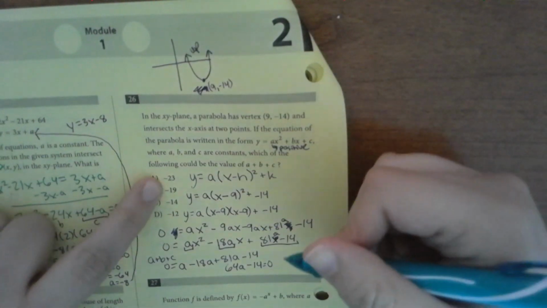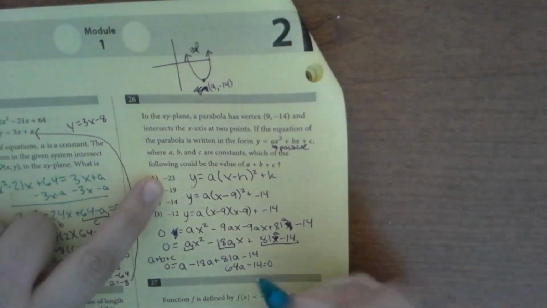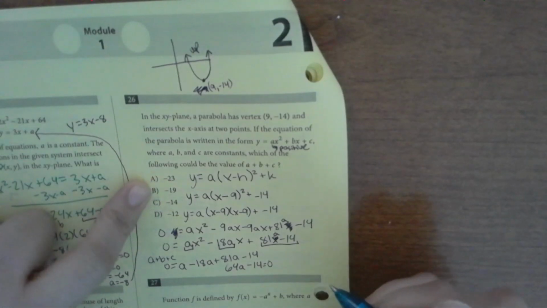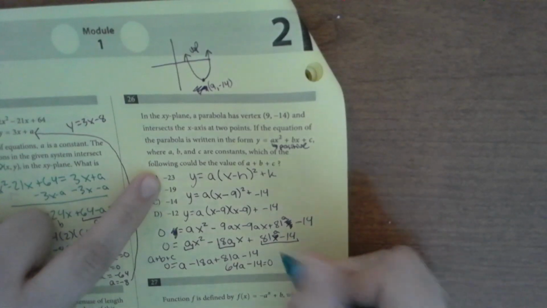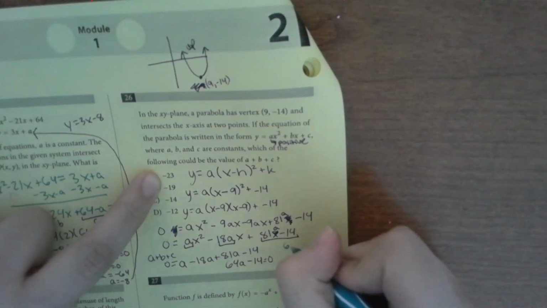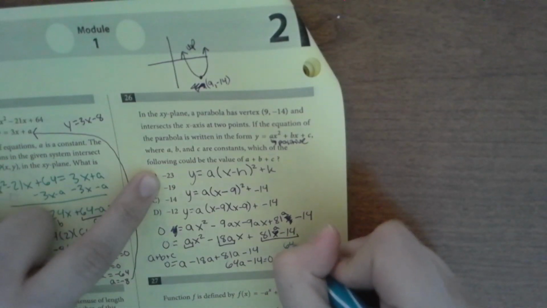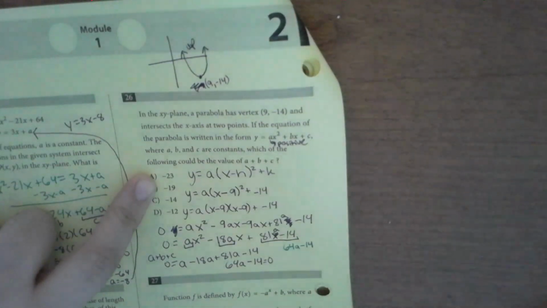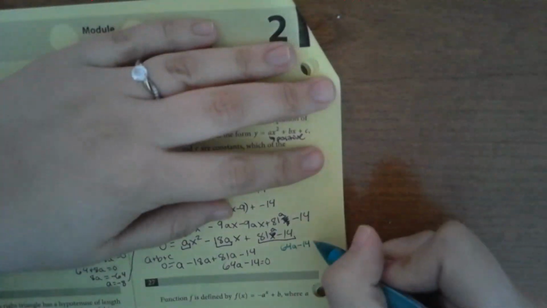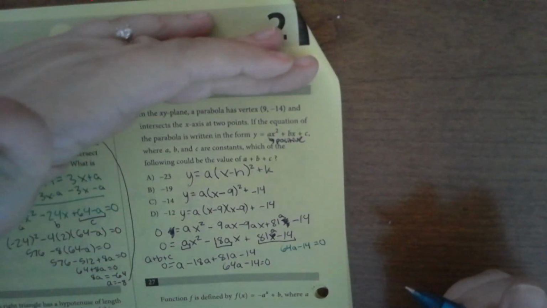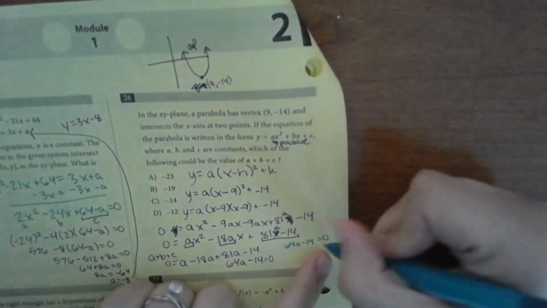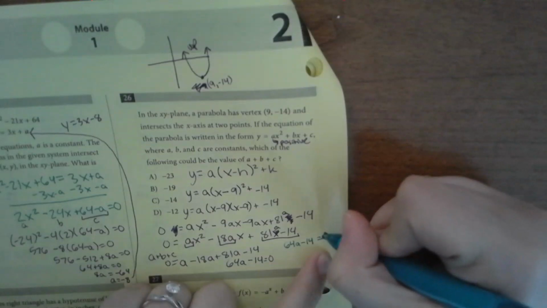So I look at my answer choices. I know I need a to be positive because we open upwards. So let's see what a could be. 64a minus 14 is supposed to be the sum of all of them.